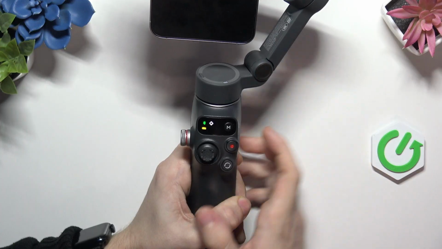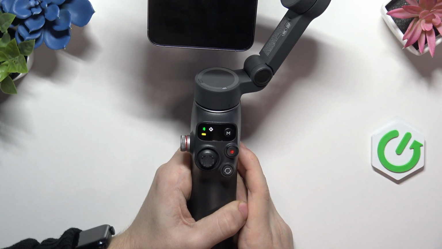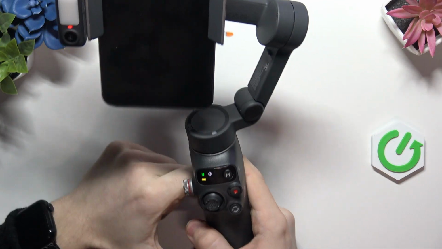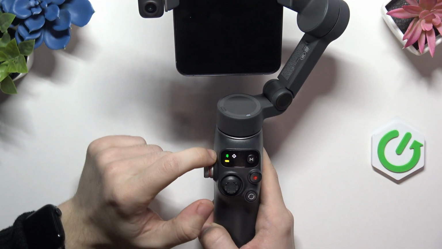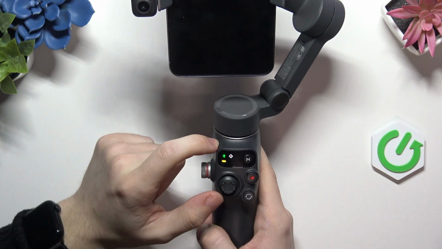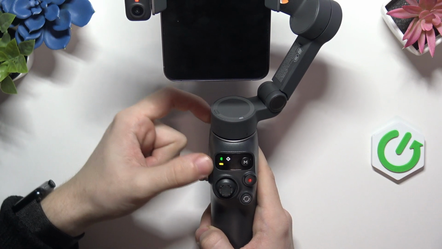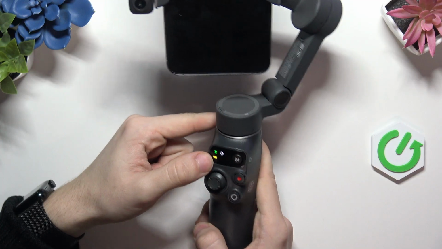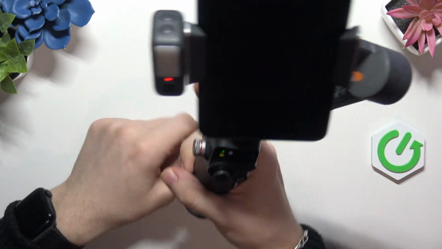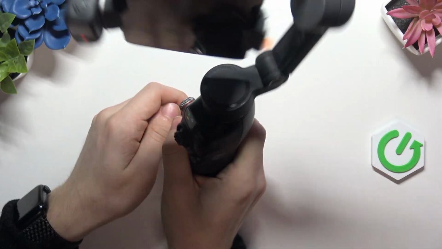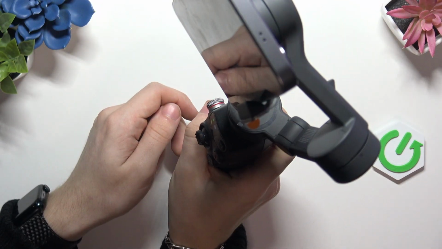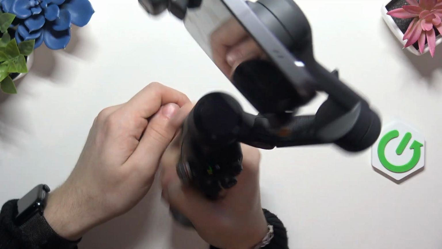The first one is PTF, which means that it rotates into axis. So when I rotate the gimbal left or right, the phone will follow, as you can see.